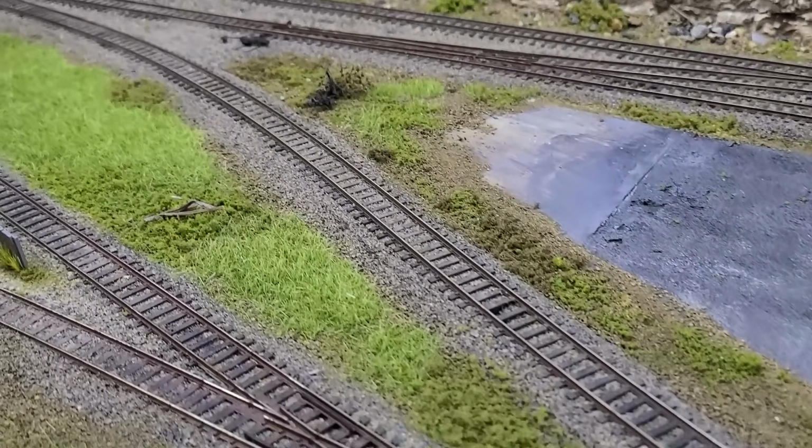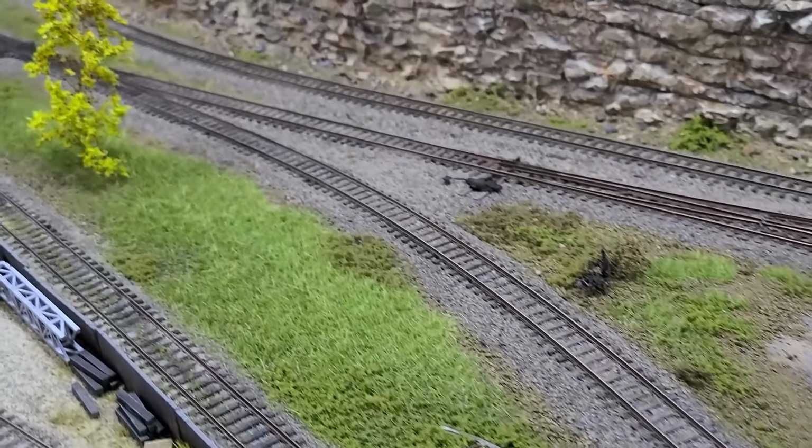So, oh, I have this big crack or ugly part in my layout. A little bit of bushes and some grass and a tree maybe, and next thing you know, it looks great. It's that easy. So, yeah, get to it. Go start building your layout and enjoy this wonderful hobby.